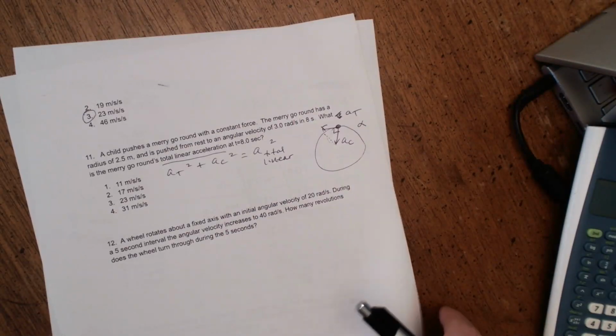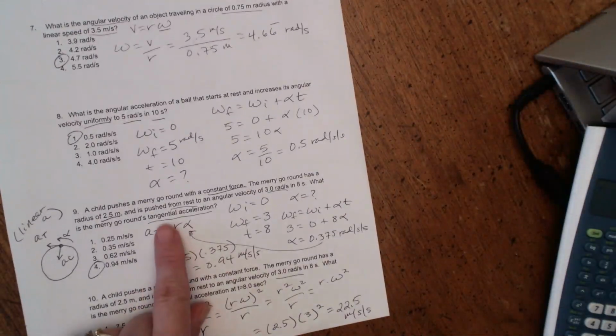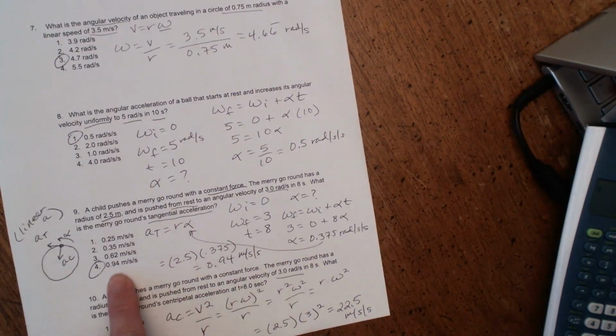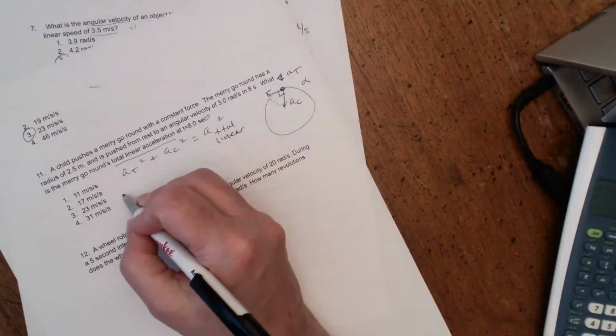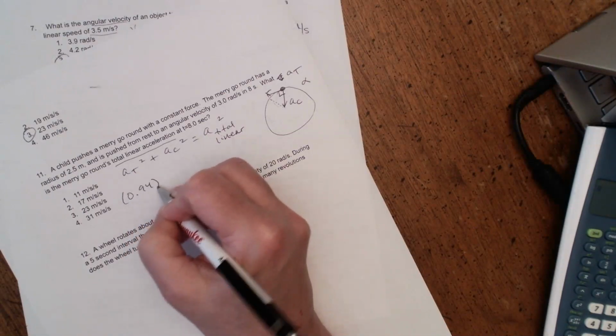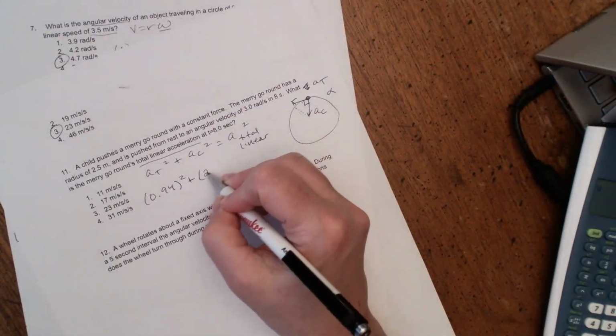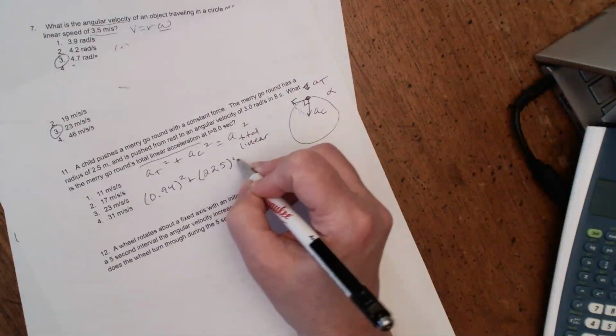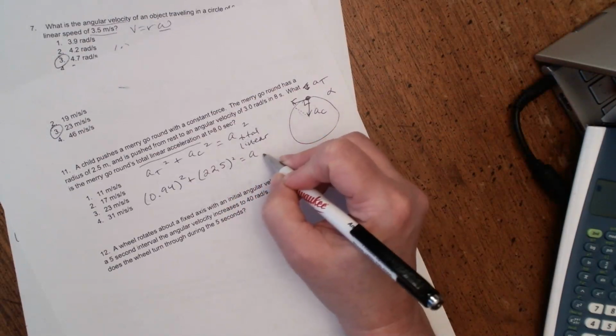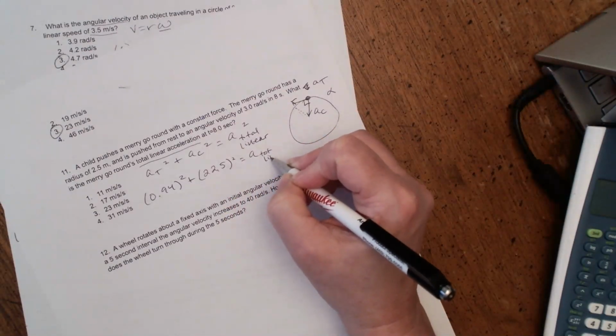Okay. Let's go back and see what we got before. So tangential, we got 0.94. So we're going to have 0.94 squared plus centripetal, we got 22.5, so 22.5 squared, and that's going to be equal to our A total linear squared.